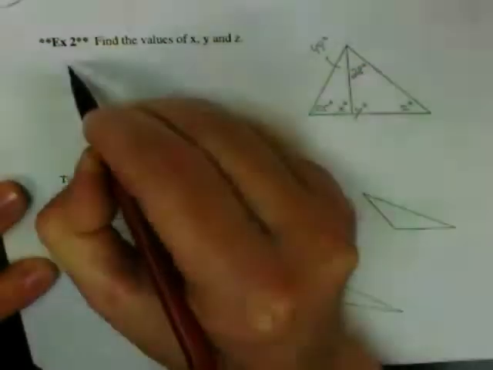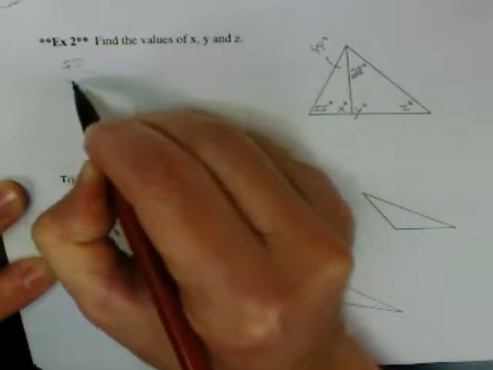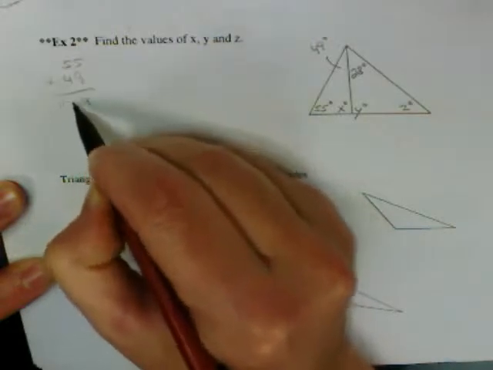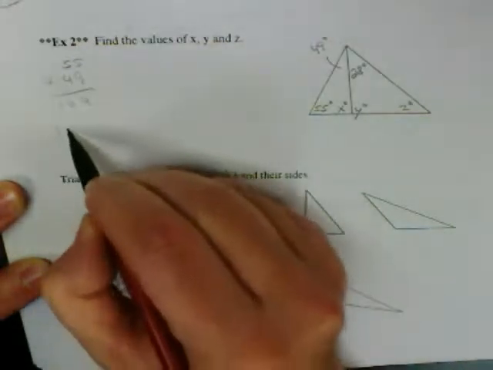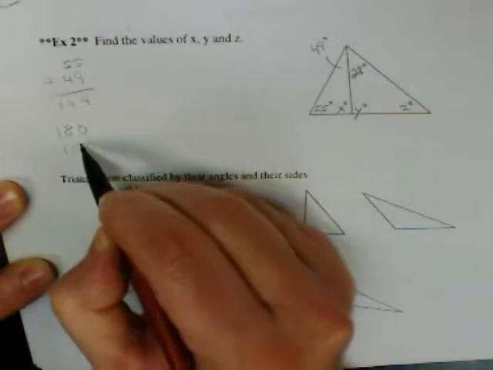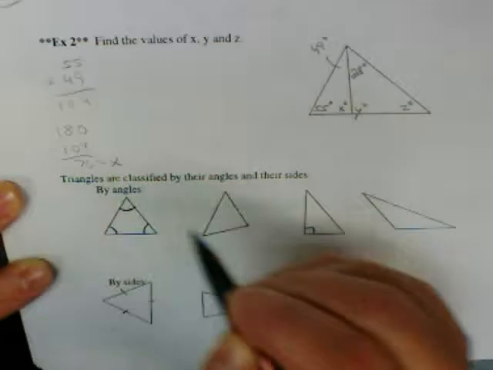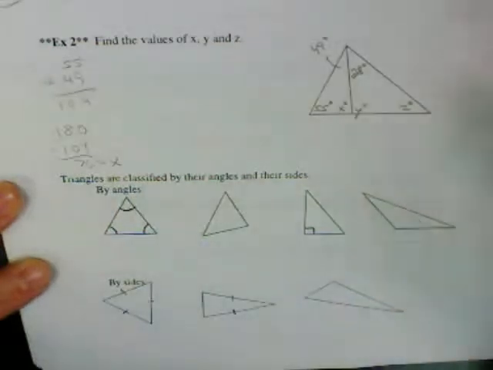So we know one of them is 55 degrees, and one of the angles is 49 degrees. So we're going to add those two together and get 104. Well, the whole thing has to total 180, so when we subtract those two, that gives you 76, which is going to be our value of x. So this angle right here must be a 76-degree angle.